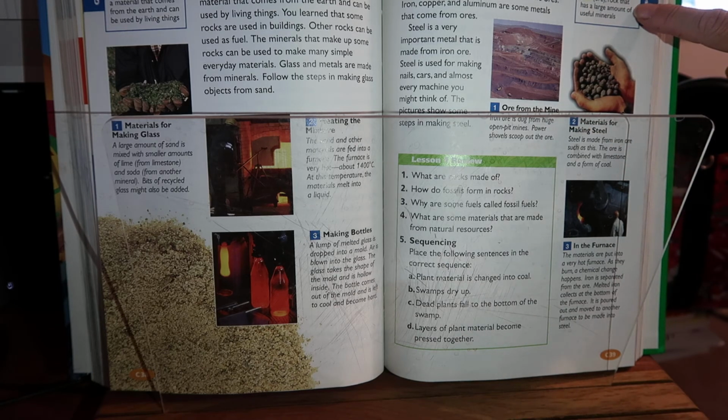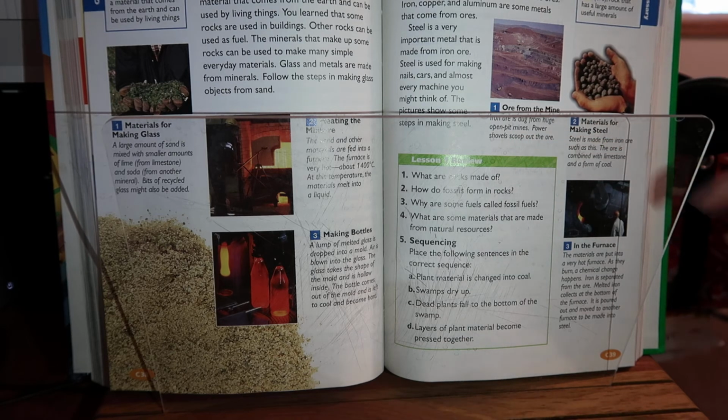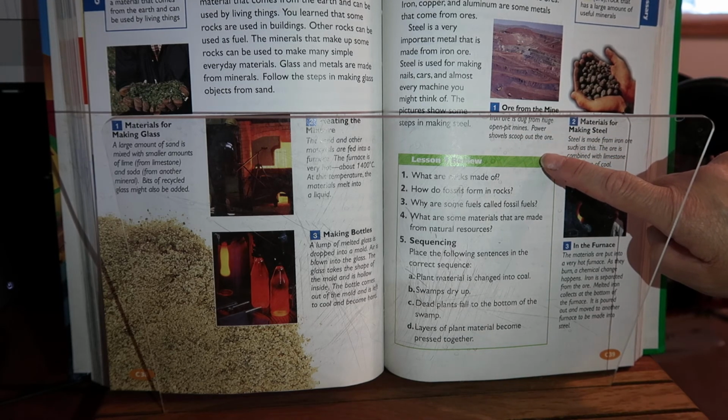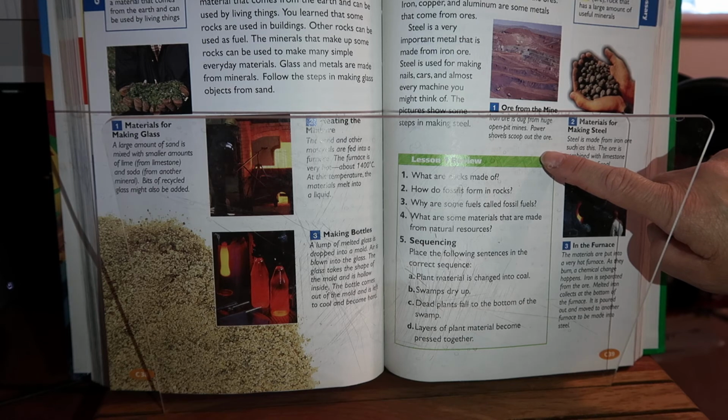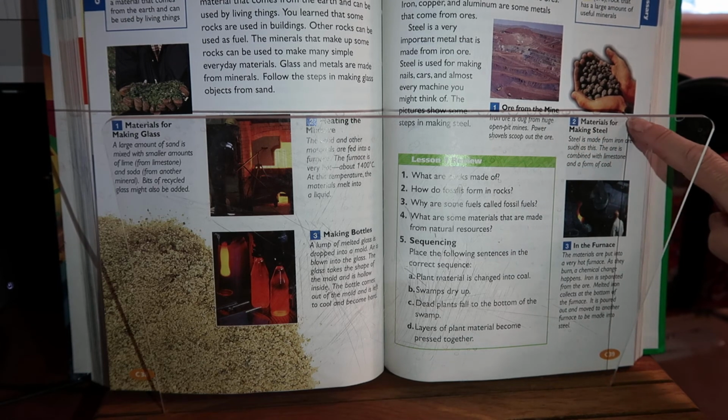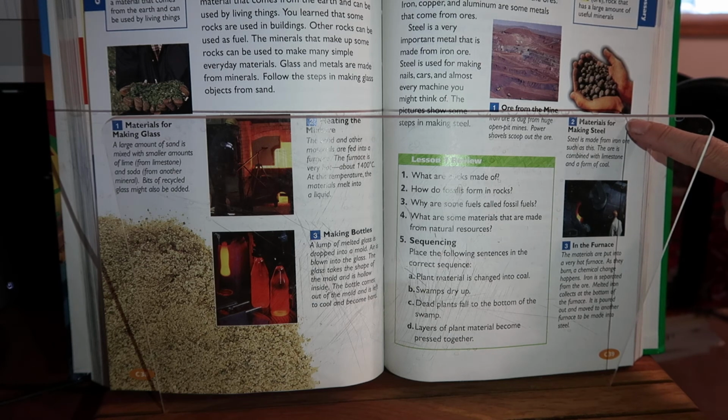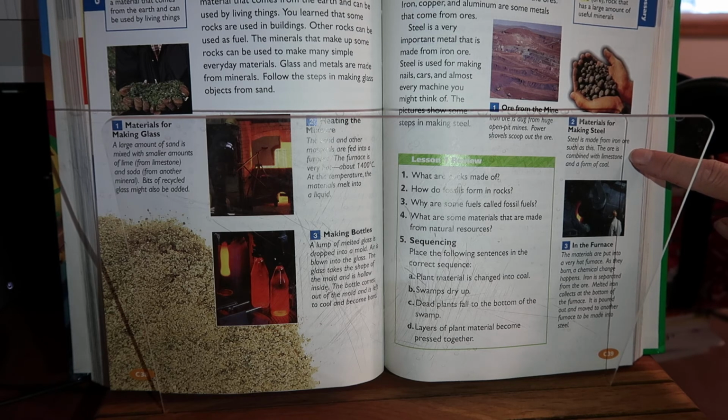So ore, the rock that has large amounts of useful minerals. So the first step, number 1, ore from the mine. Iron ore is dug from huge open pit mines. Power shovels scoop out the ore. Number 2, materials for making steel. Steel is made from iron ore such as this. The ore is combined with limestone and a form of coal.